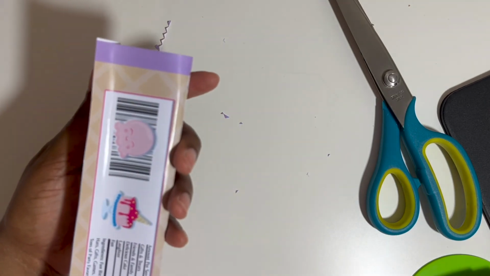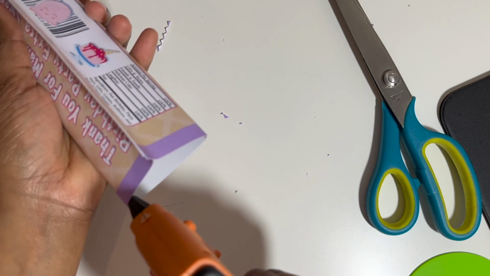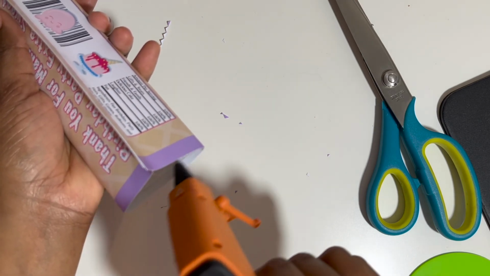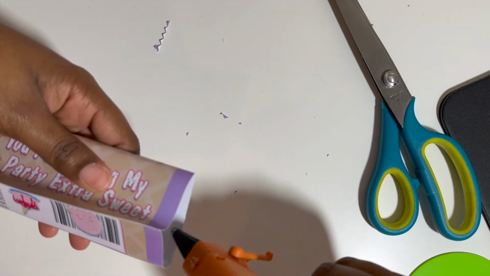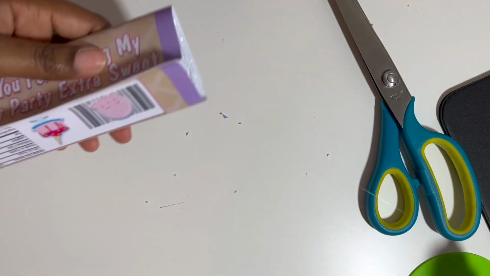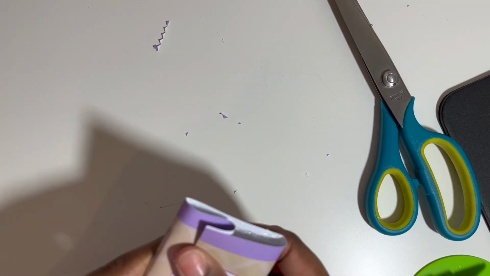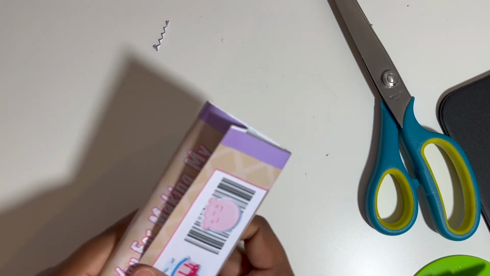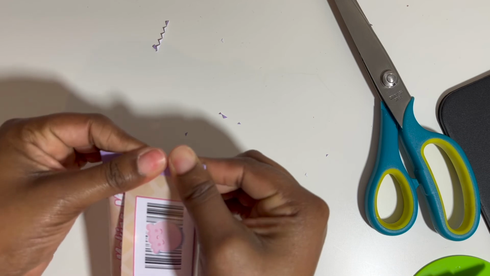Alright. Then you get your hot glue and glue. And flap this down, and then you want to pinch it close.